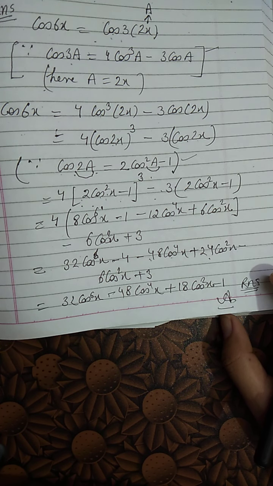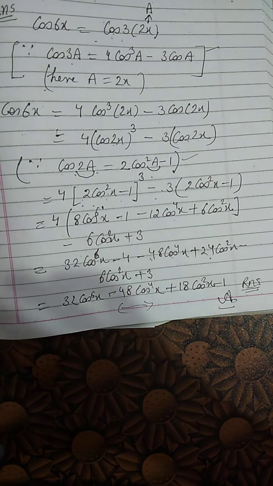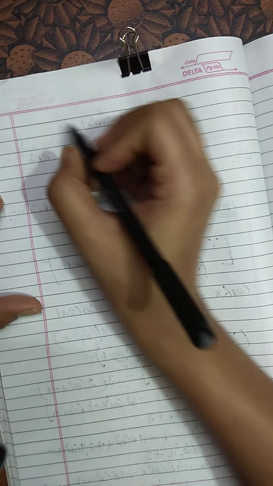This was all about exercise 3.3. Now we will discuss few sums of exercise 3.4 and we will move to the next page. So the next topic that we are going to start, it is trigonometric equations, and this is an important topic, okay.